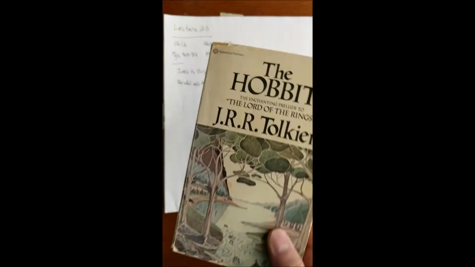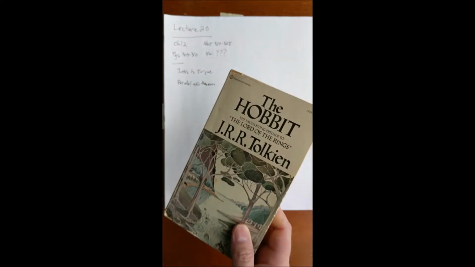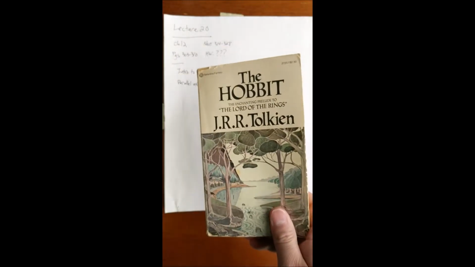So if we have an object, oh, I should go get an object. If we have an object like this copy of J.R.R. Tolkien's The Hobbit, right? Oh, this is a bad example. I want something irregularly shaped. Do I have anything irregularly shaped? I don't think I do. Everything in my apartment seems pretty symmetrical. I'll just carry on with this. All right, so imagine this is irregularly shaped.